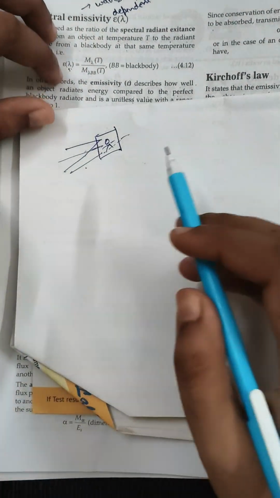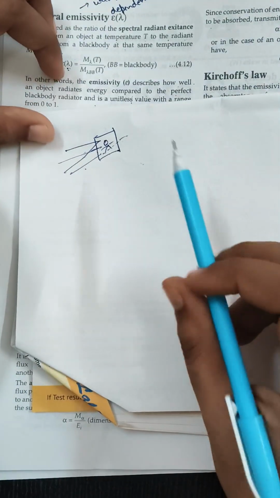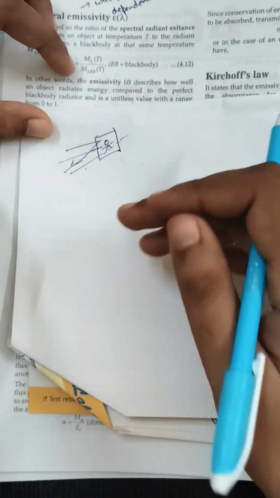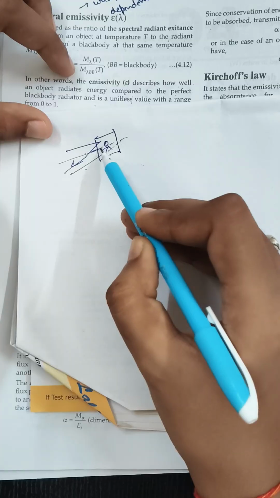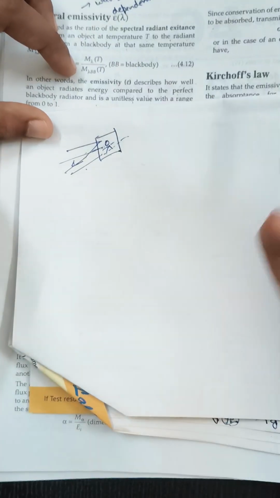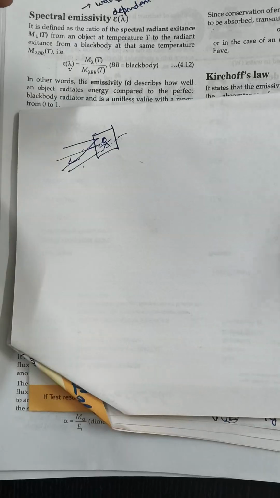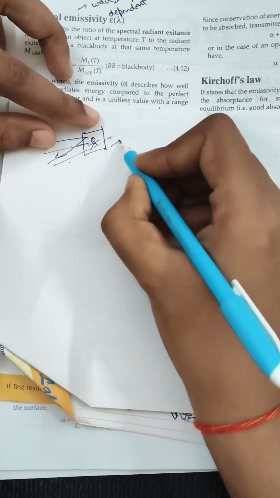Some sunlight passes through the glass and enters the room, which is shown by the straight line, and some is reflected back. These are reflected waves, and some is absorbed by the glass. This doesn't show an exit point, so this is absorbed by the glass. The amount of sunlight that passes through the glass is called transmissivity.